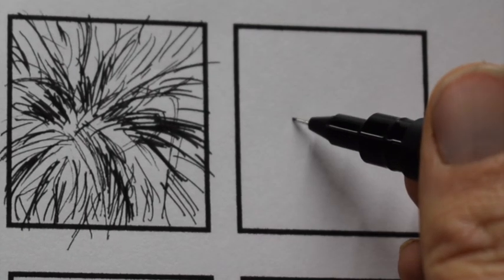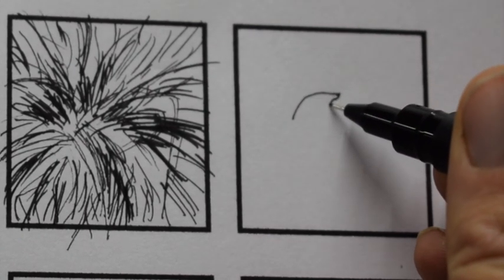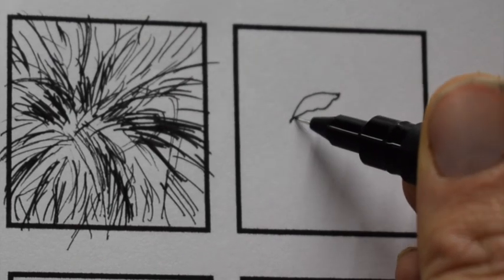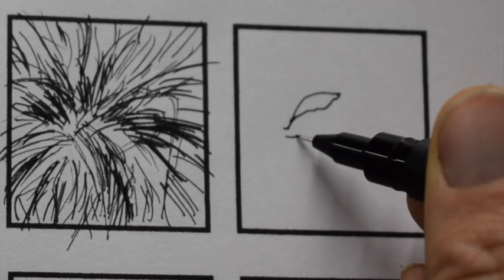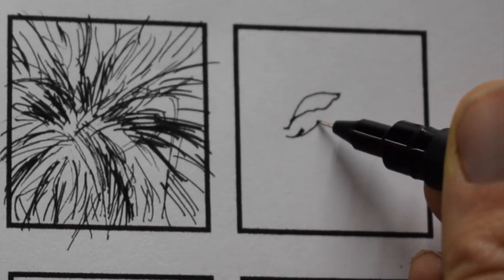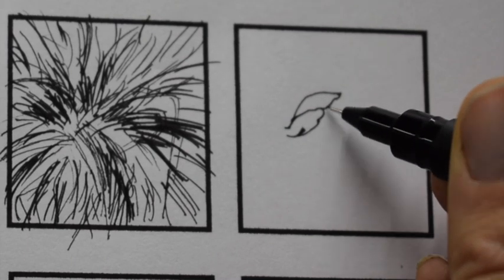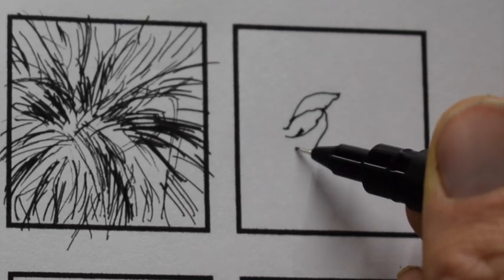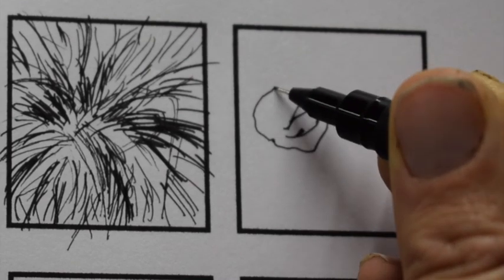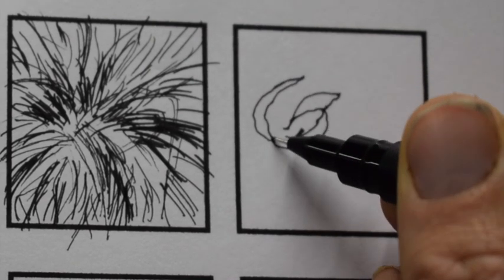The last one I'm going to demo for you is of a rose. It's a rose I picked from my garden and I have it in my other hand, my non-drawing hand. And I'm starting with the inside shape. It's not a fully opened rose, it's in between that stage of bud and actual bloom.